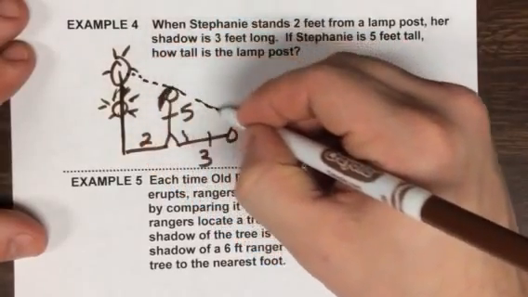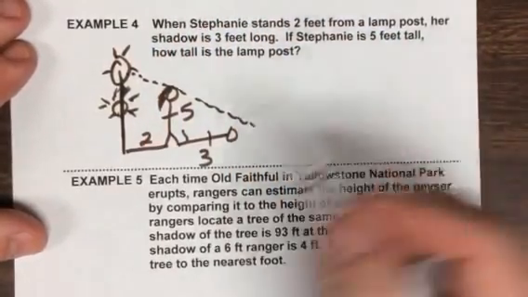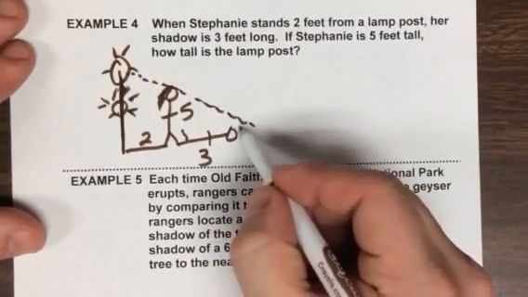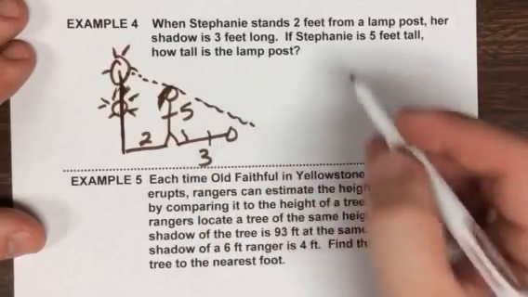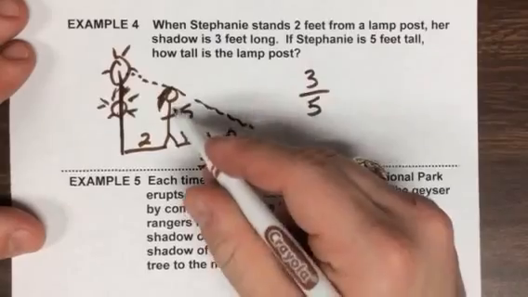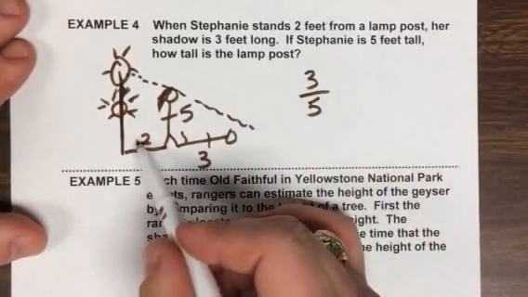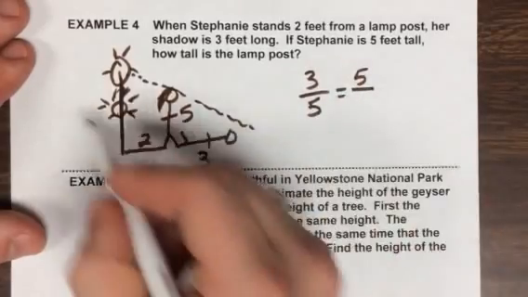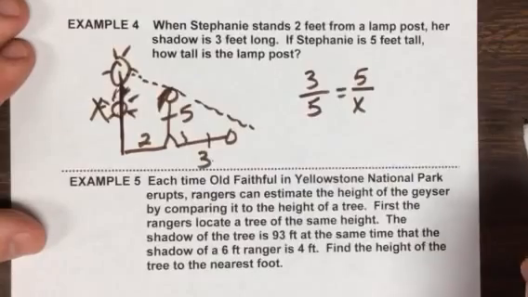And the shadow would create a triangle where we're going to have 2 people standing straight up, which is my 90-degree angle, and my angle right here that we share. So I can say 3 over 5, because Stephanie's shadow is 3 feet and she's 5 foot tall. And we can say the bottom piece here is the 3 and the 2 put together, 5 over x, because x is how tall the lamppost really is.